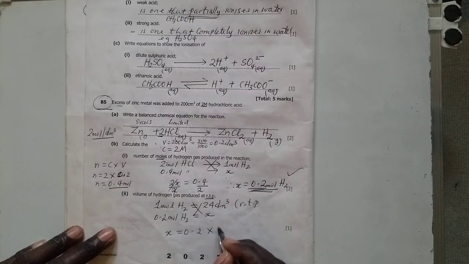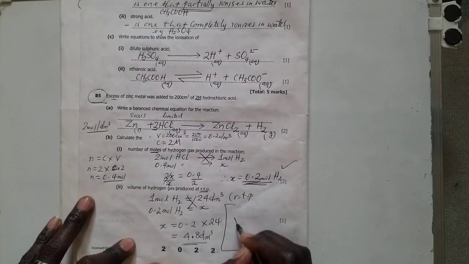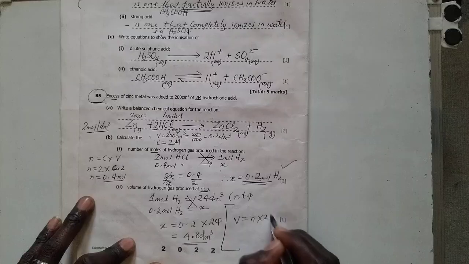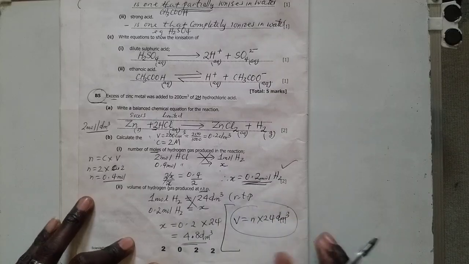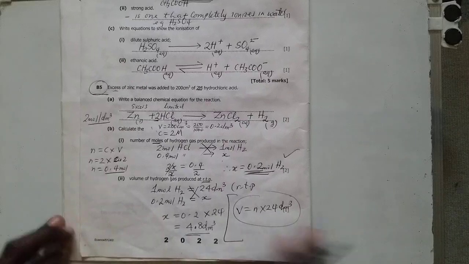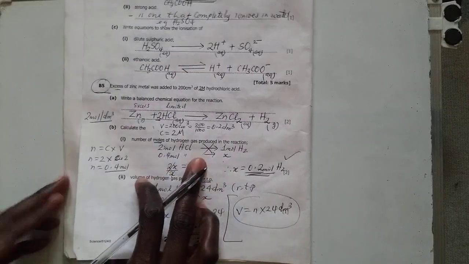It will be 0.2 multiplied by 24. And when you multiply that, it gives us 4.8 cubic decimeter. I know maybe you are familiar, volume is equal to number of moles times 24 cubic decimeter. Yes, you can also use that. It's okay, the answer will be the same.